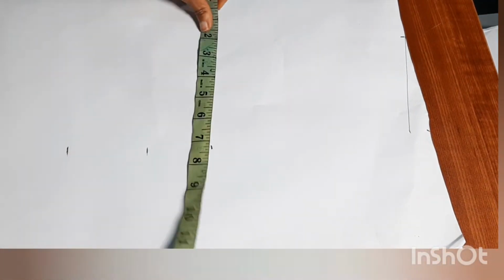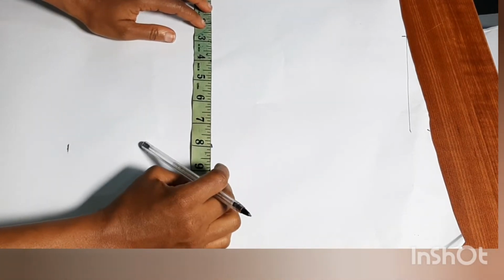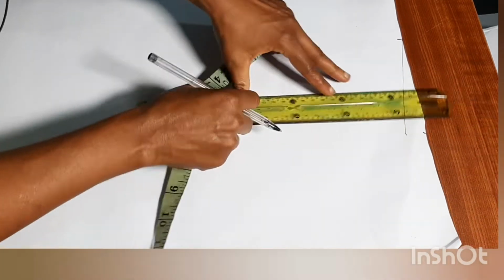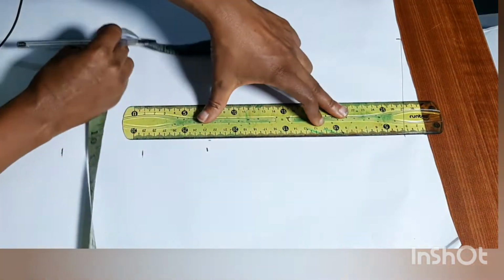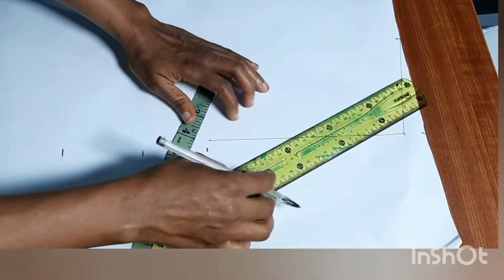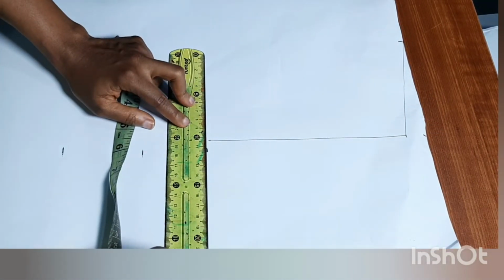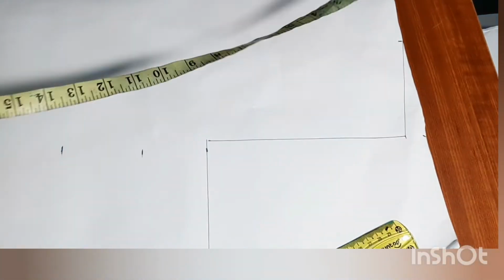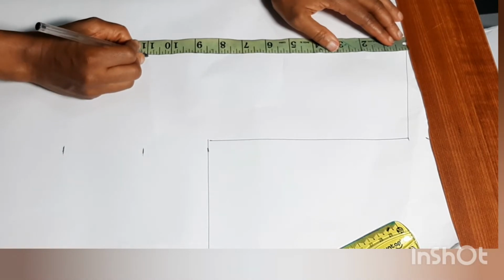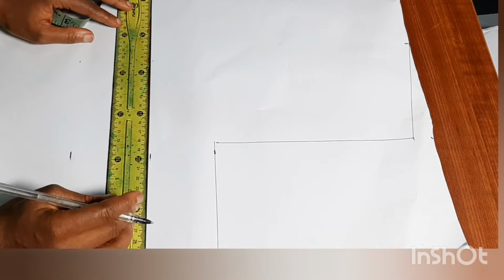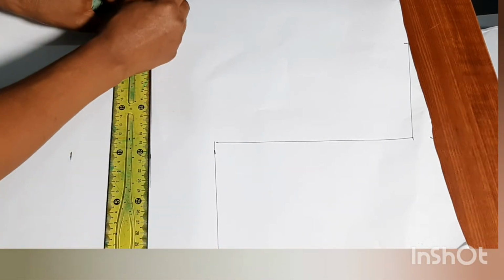So that is done. Then from this center front I mark the same points I marked here, so that when I draw my line it will be straight. Then I insert the measurements here too, so that everything is equal. Then I will connect the lines together.